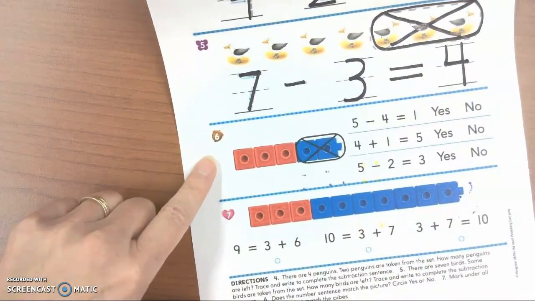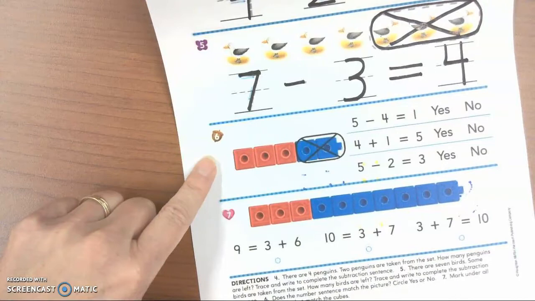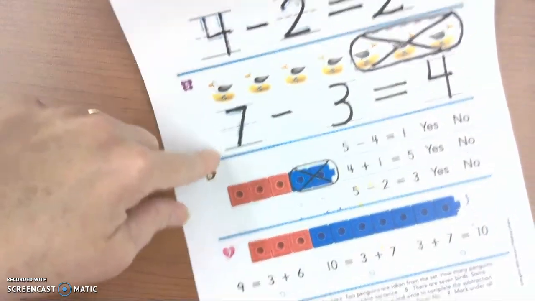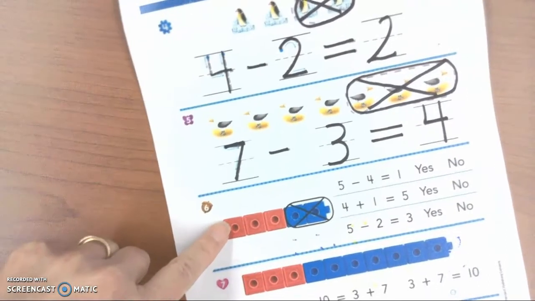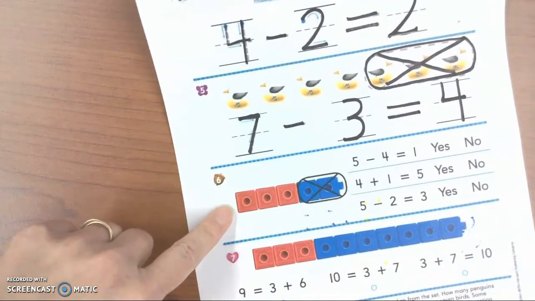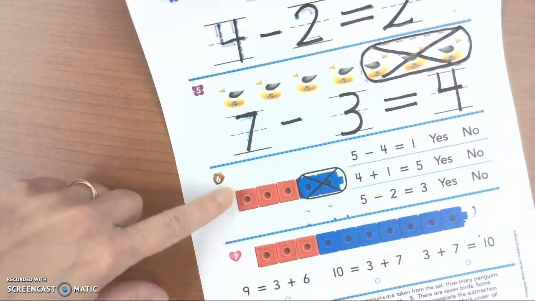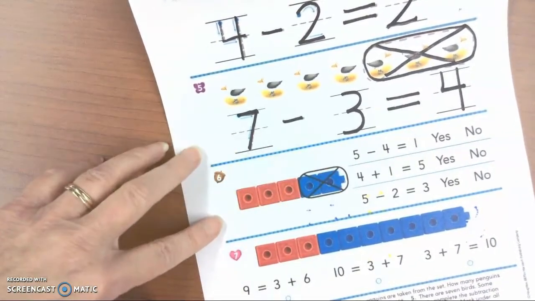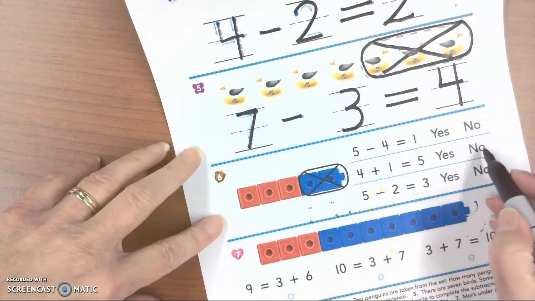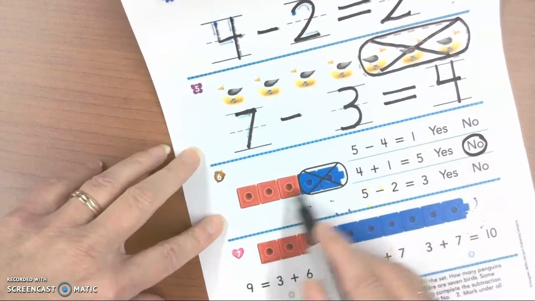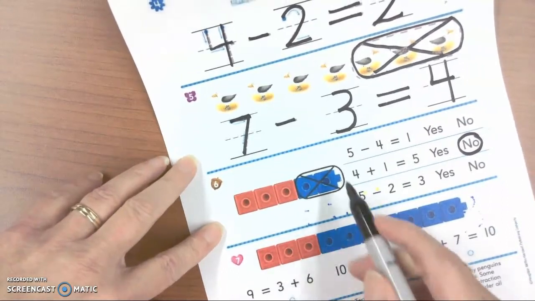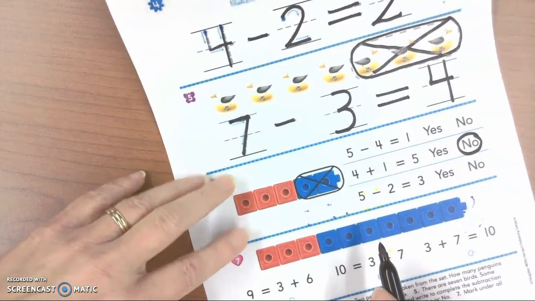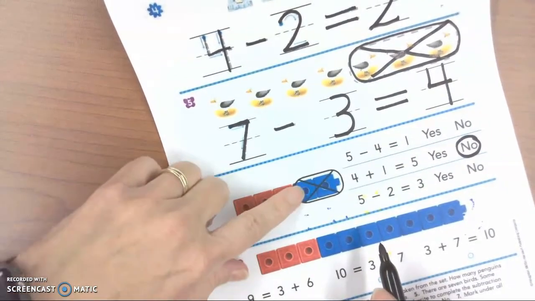Problem number 6. Does the number sentence match the picture? Circle yes or no. We've already done 2 pictures that are similar to this one. This one just has the Lincoln cubes, or the cube trains. So it looks like we had 5, 1, 2, 3, 4, 5. So we know that this one is not going to match because it doesn't start with 5, right? And we see that they're Xing those out, so that represents subtraction or taking away. And how many are X'd out?